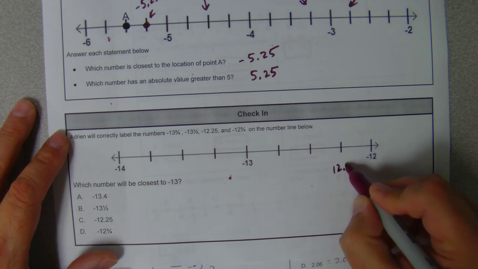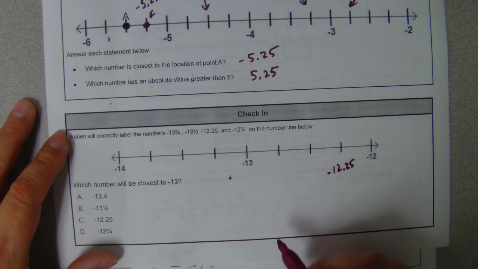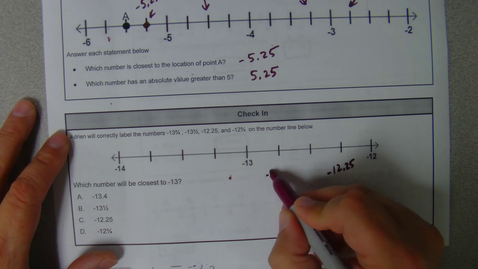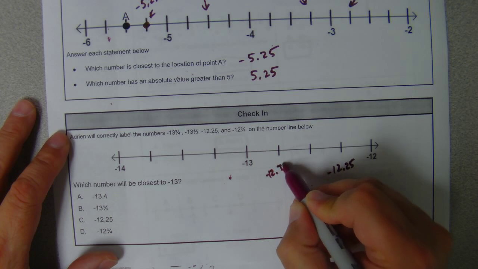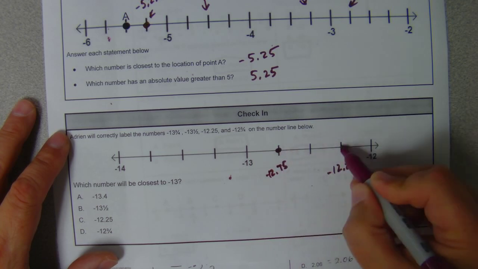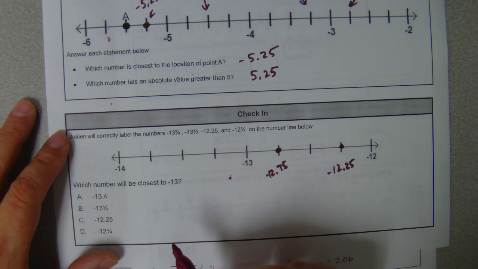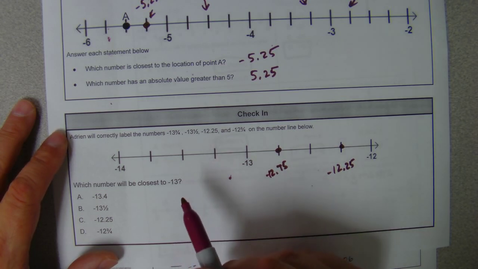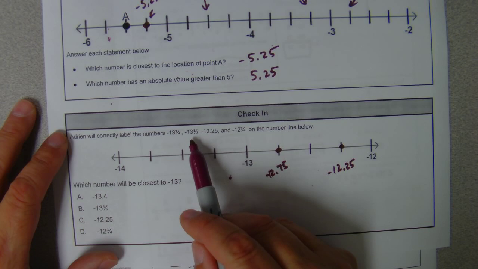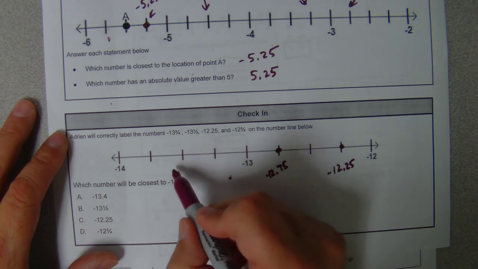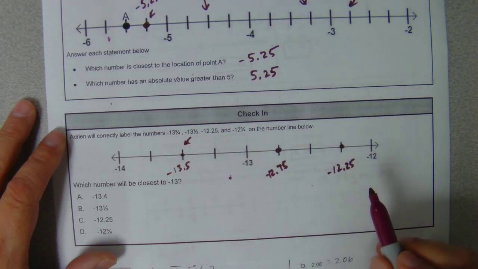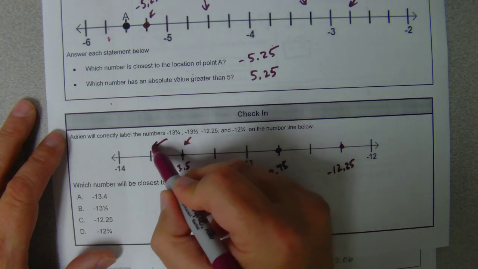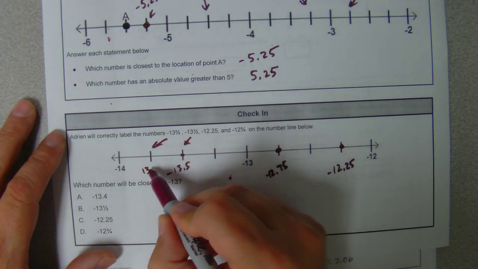This is the 2.25, negative the 2 3/4. It's here. Let's see. 3 1/2. 3 1/2 is here. That's one, that one right there. And 3 3/4 is right there. We can write that as.